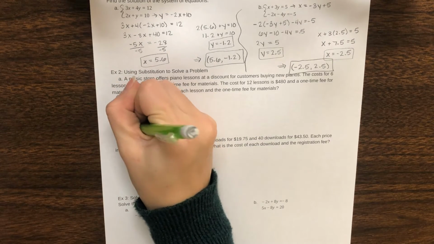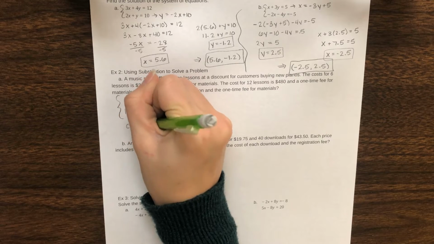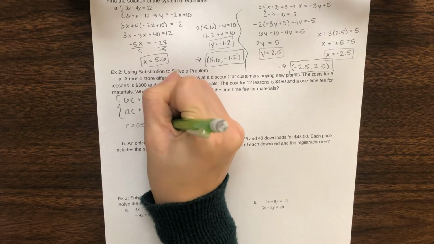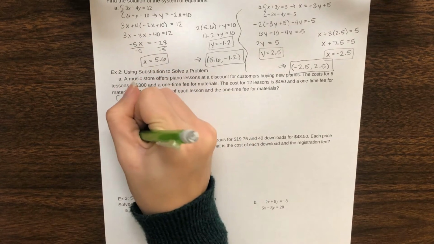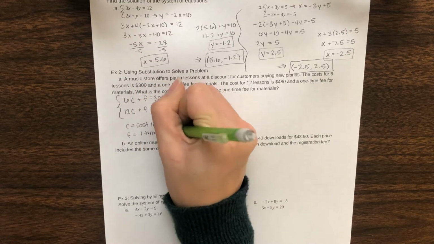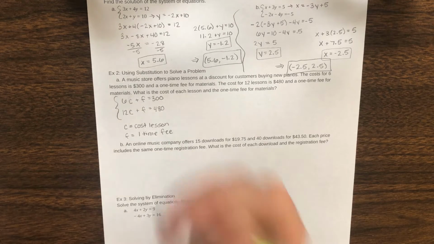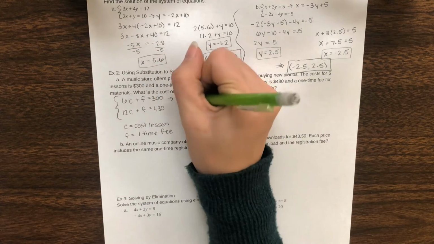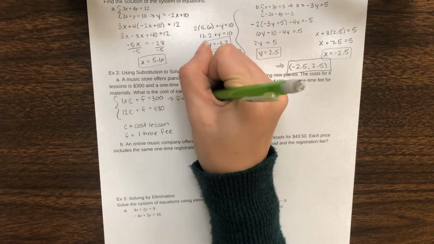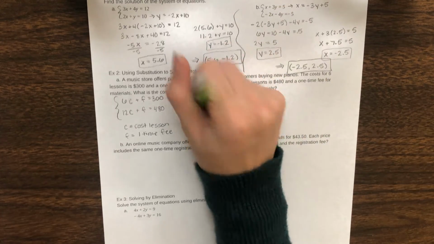So we're going to say C equals cost of lesson, and F equals one-time fee. Okay, I'm just gonna choose this one. I'm gonna have f equaling negative 6c plus 300.